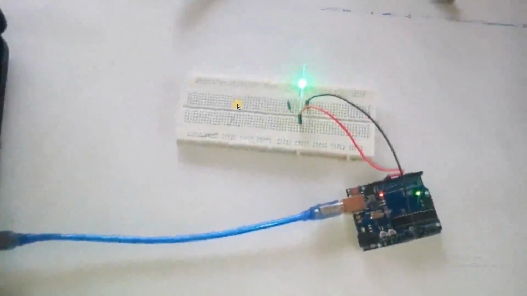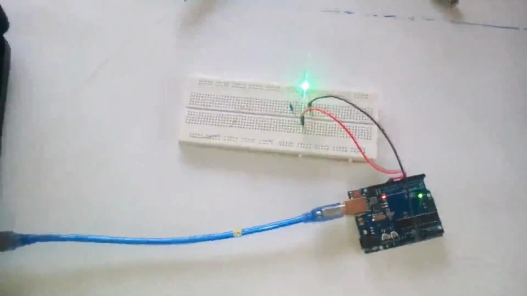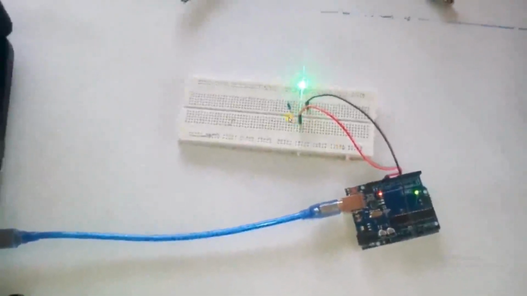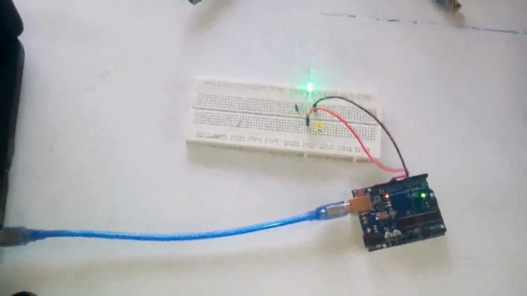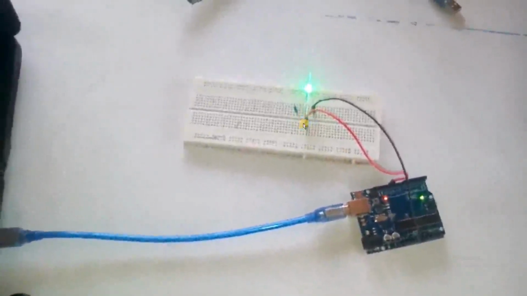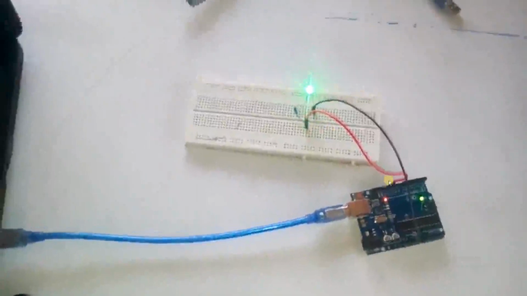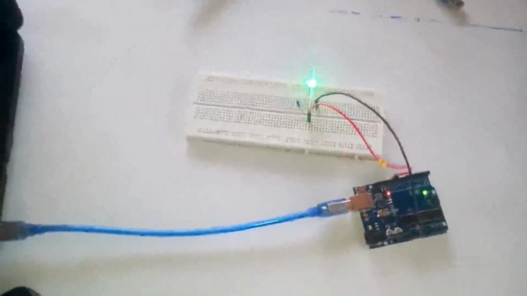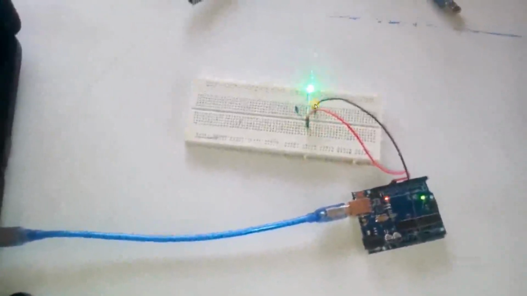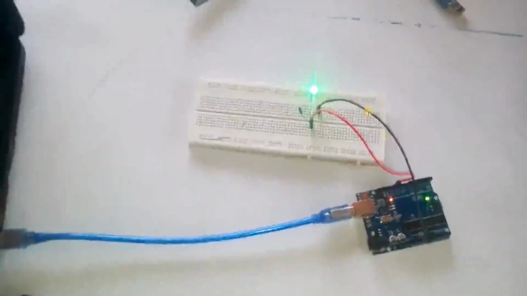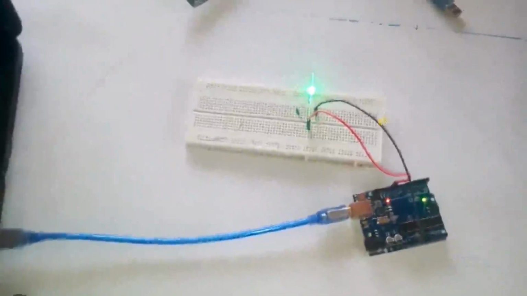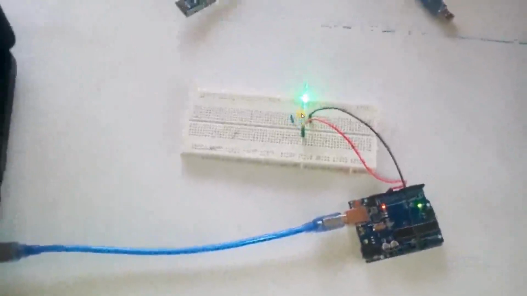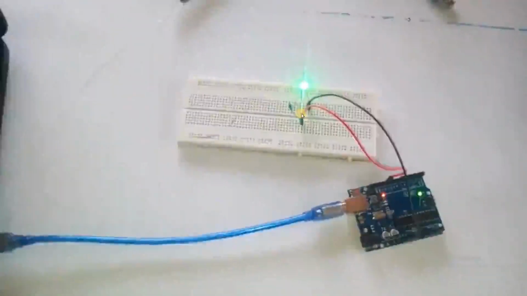After uploading the code to the Arduino board through the cable, you breadboard it and connect the resistor. We connect the jumper to the resistor and to the data pin that we assigned for the LED, and we connect the cathode of the LED to ground. We use the resistor to limit the current. So this is the end of our blinking LED project.